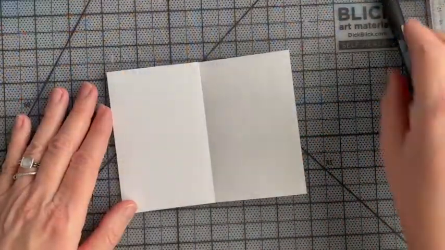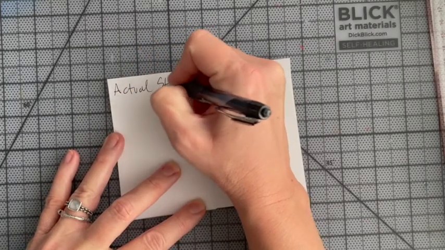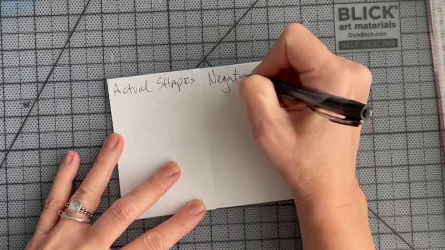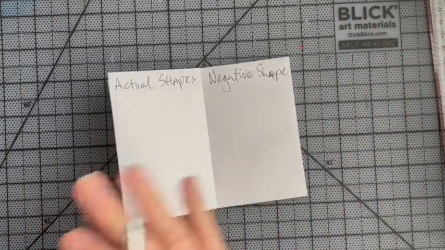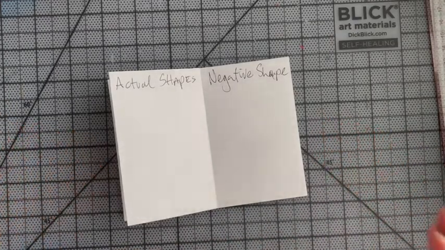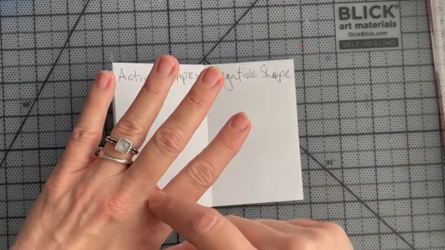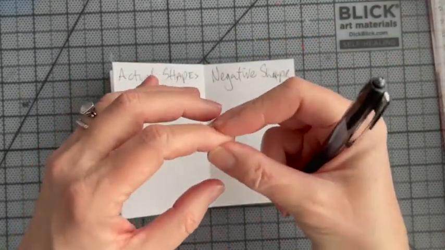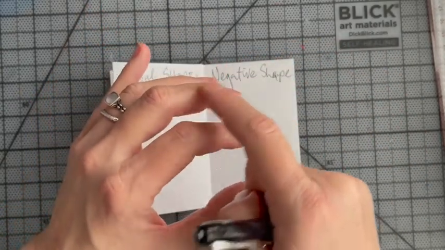All right, let's talk about actual shapes and what we call negative shape. I'll be talking about this a lot when we're doing our drawing. Sometimes it's hard to draw a thing. In our minds, we think it's hard. For example, hands. A lot of people are intimidated by drawing hands, and sometimes it's helpful to draw the space in between. You can draw the actual hand, like the fingers, or you can draw the shapes that you see around and between things.